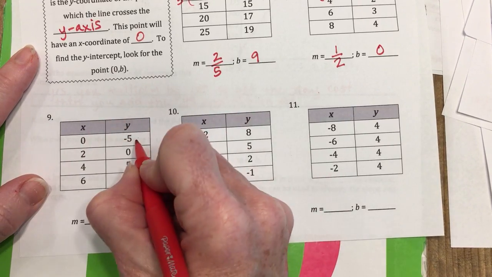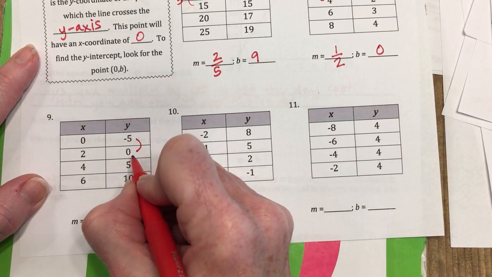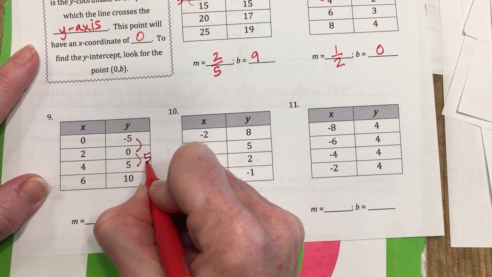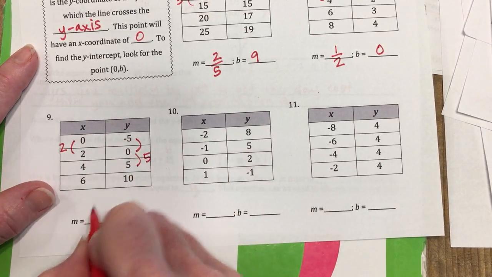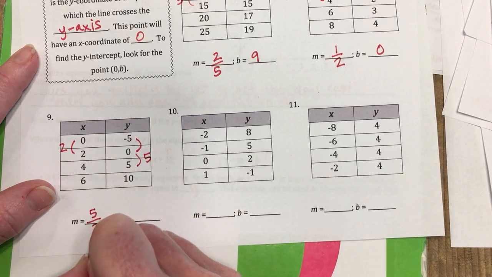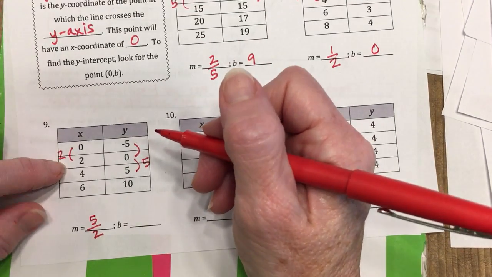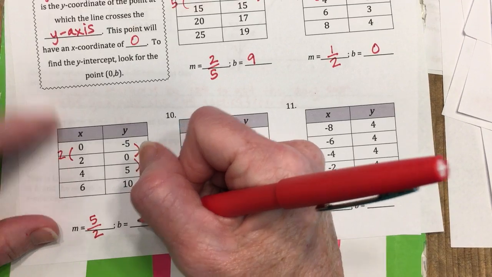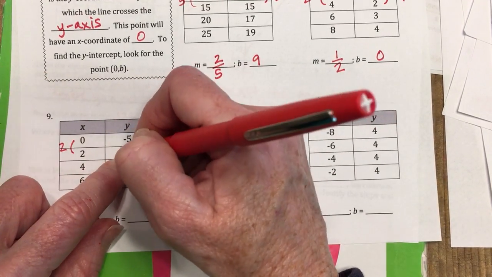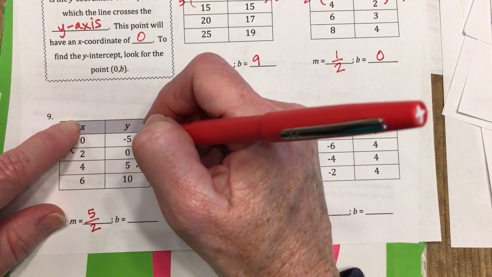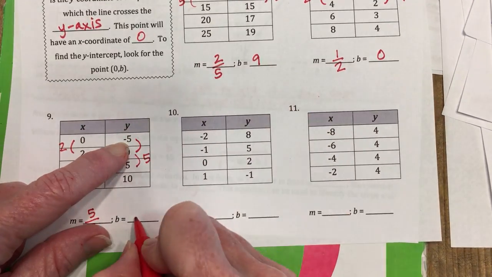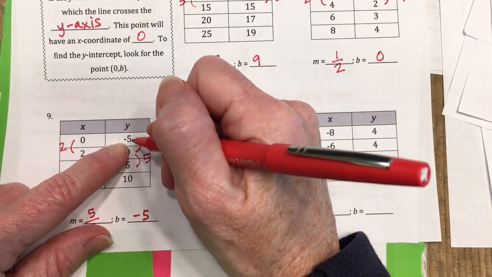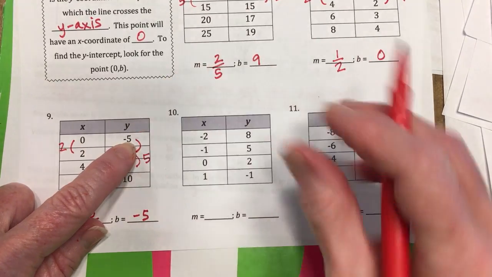Look at the next one. The slope is a change in your y. So this is a positive change, right? It's going up by 5. This is a positive change. It's going up by 2. So y over x is 5 over 2. All right? And this time I'm looking for when x is 0. Now don't get confused here. Y is 0 here, but that's not the y-intercept. I want to know when the x is 0. So when x is 0, y is negative 5. That's my y-intercept. When x is 0, y is negative 5.